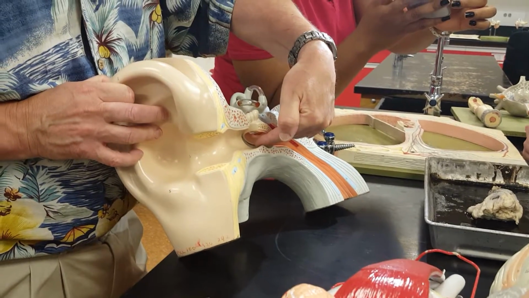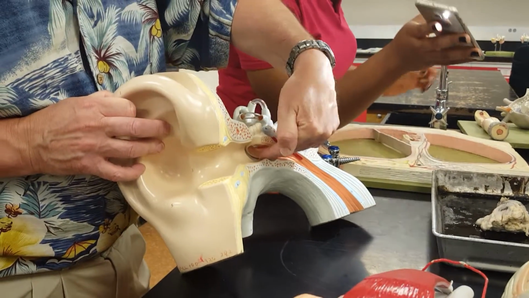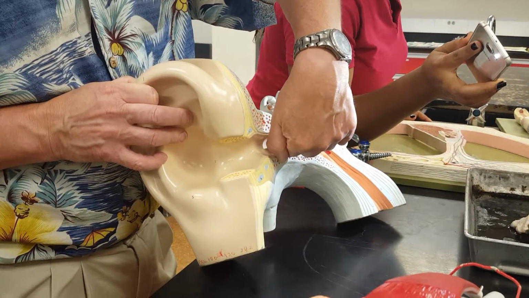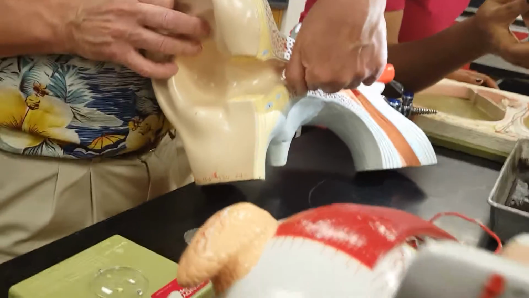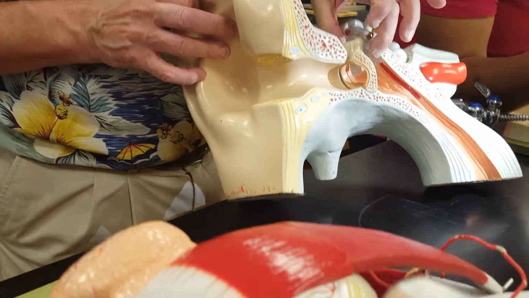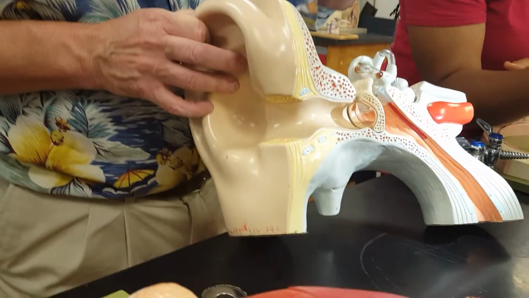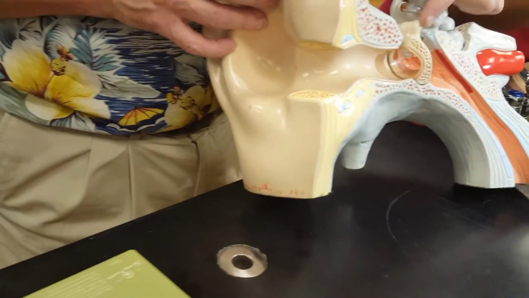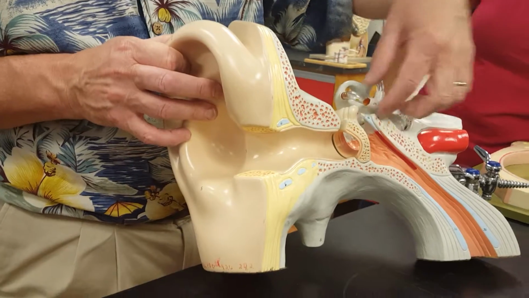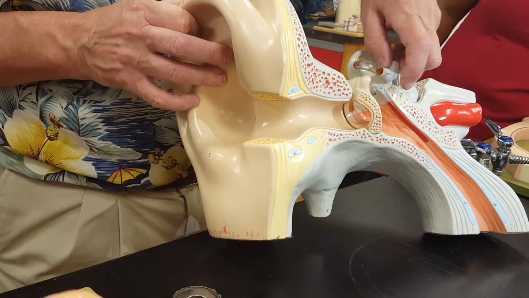Called the external auditory canal, and at the end of the external auditory canal, the tympanic membrane. Got it? Okay. Now, this would be the middle ear right here, where we have the ossicle bones. 3 ossicles: malleus, incus, and then the stapes, which is right there.